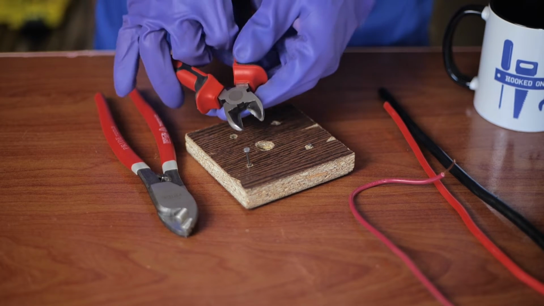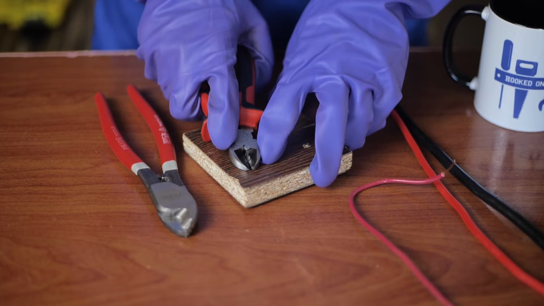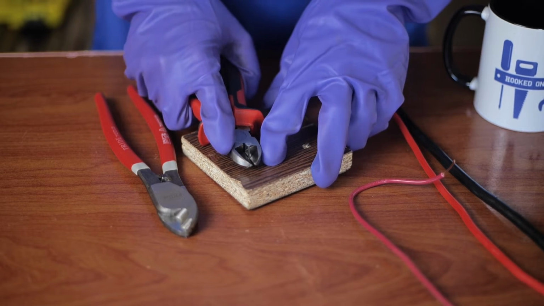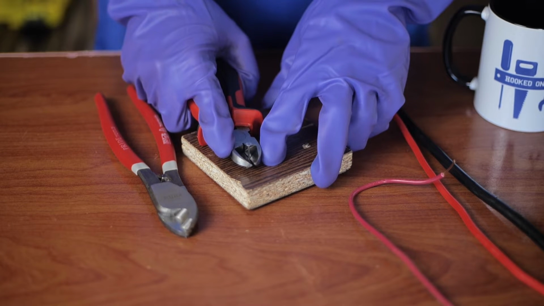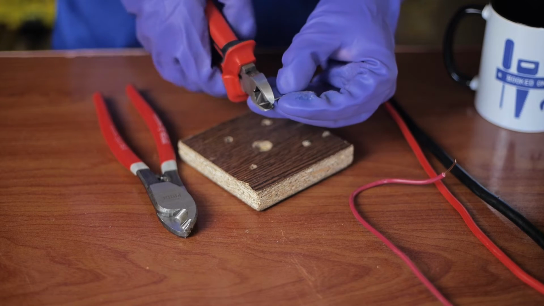Additionally, you can use diagonal cutters to get rid of nails stuck inside of wood or other materials. For example, look at this nail inside a piece of wood that we have here. Just tightly wrap the jaws around it and pull upwards. That will be enough for most nails to get loose out of any surface.